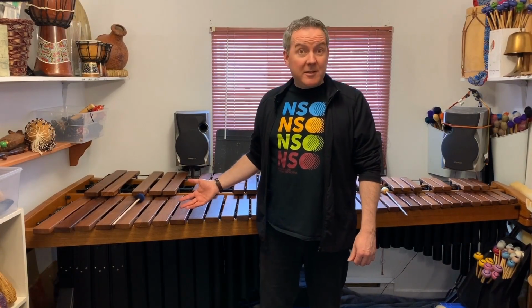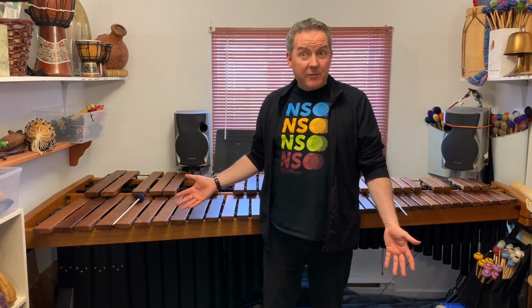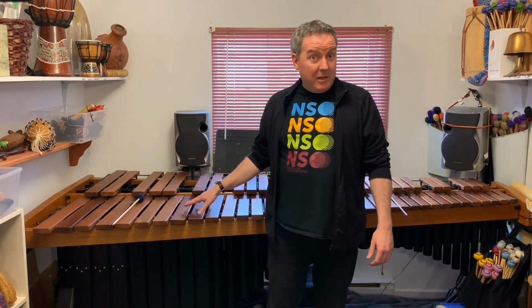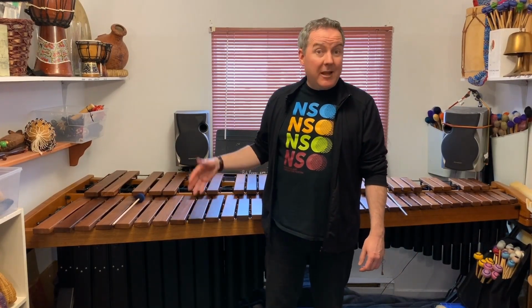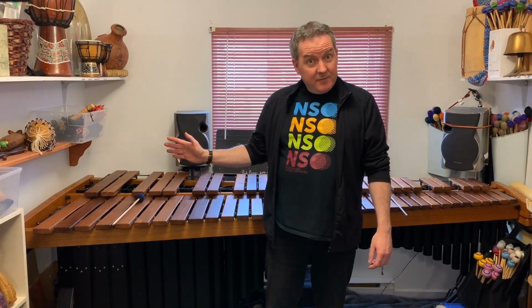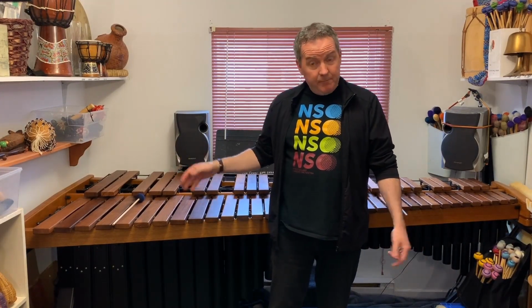So you've probably noticed this instrument behind me since it's been there for the whole video. This is the last of our keyboard percussion instruments, the marimba. And the marimba is made of rosewood, just like the xylophone, but it has a much lower range. This instrument is 5 octaves. Marimbas are anywhere between 4 and 5 octaves, so this is a larger one.